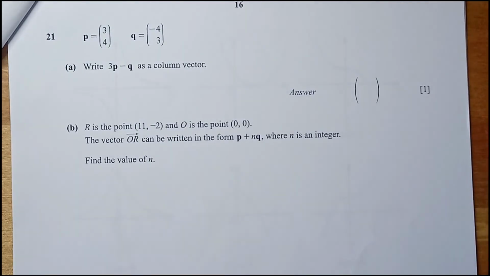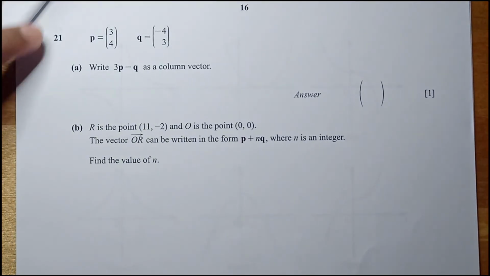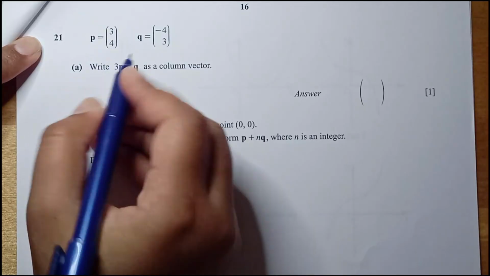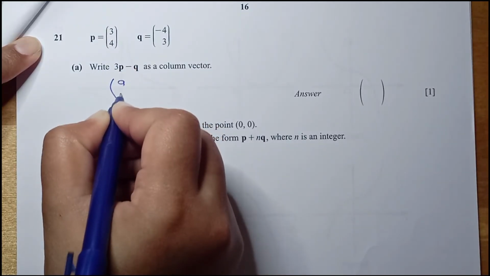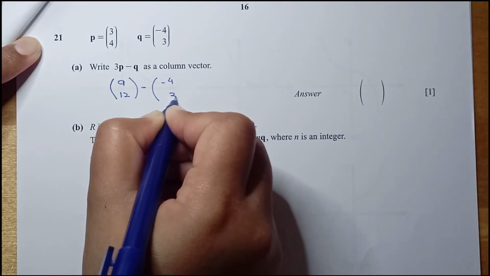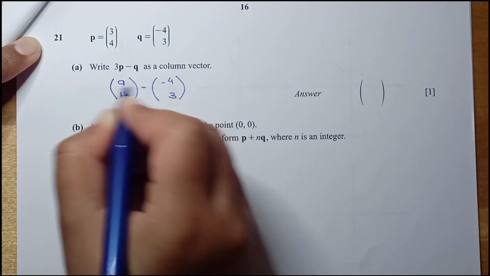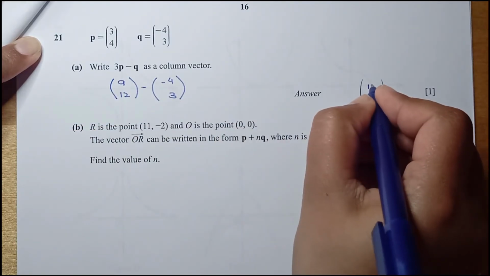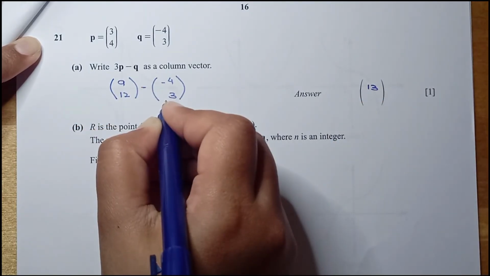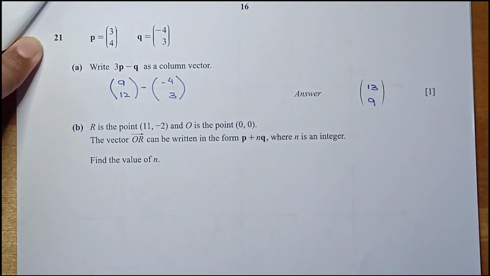Question number 21. We have given the vector P and a vector Q. In A part, write 3P minus Q as a column vector. So 3 times P: 3 times 3 is 9, 3 times 4 is 12. Subtracting the Q, negative 4 and 3, and 9 minus minus would be plus. 9 plus 4 is 13. And we have 12 subtract 3 would be equal to 9. So 13 and 9 is the column vector.